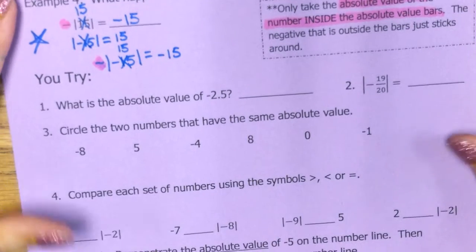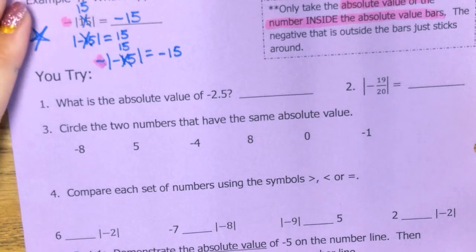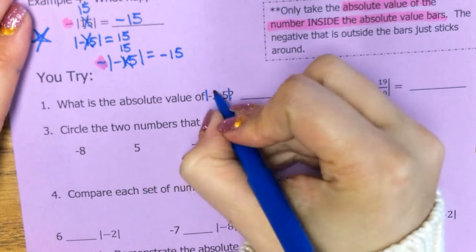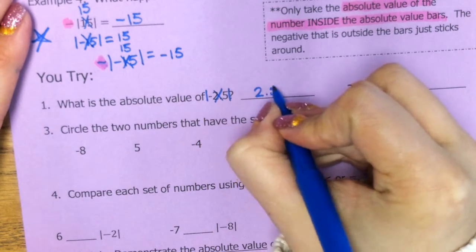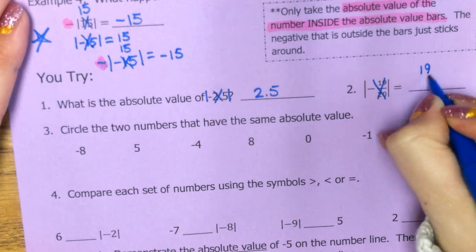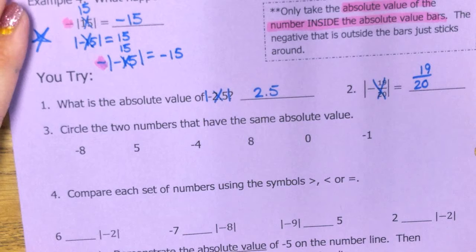So let's look at the U-try. What is the absolute value of negative 2.5? Well, that just means I would be putting my bars there. So the absolute value of negative 2.5, I know, is 2.5. Absolute value of negative 19 twentieths, 19 twentieths.